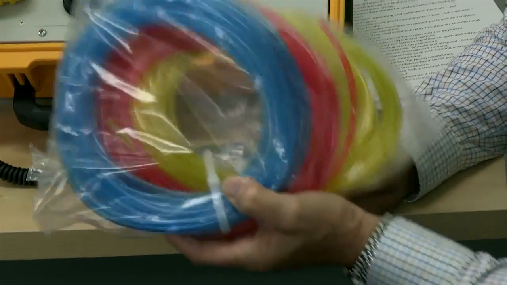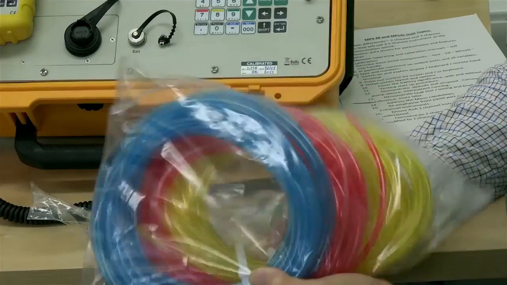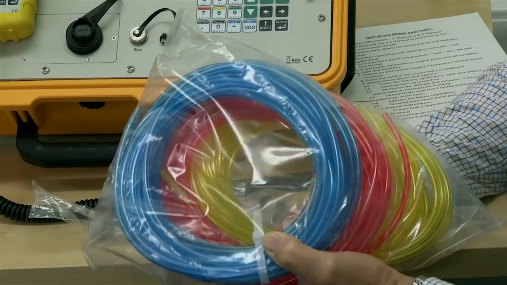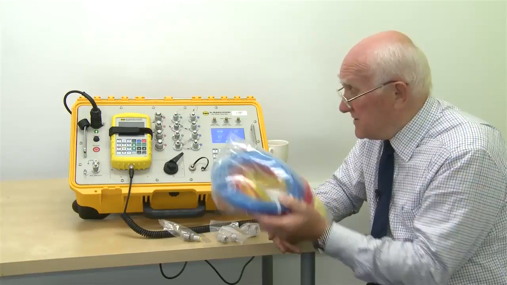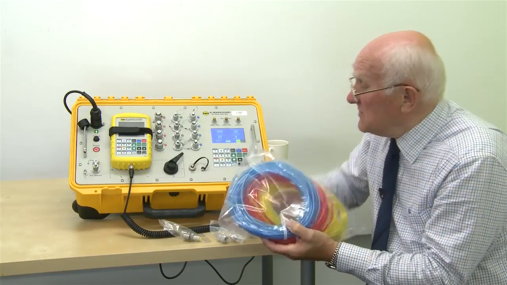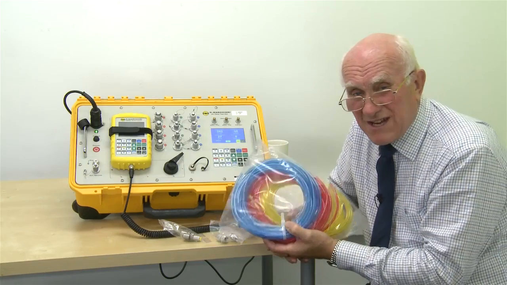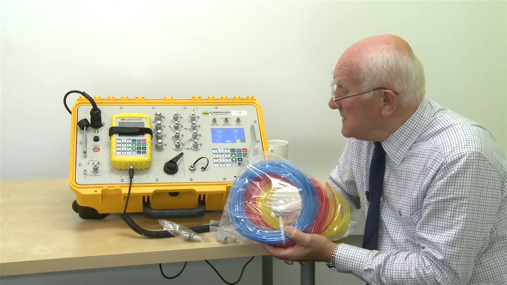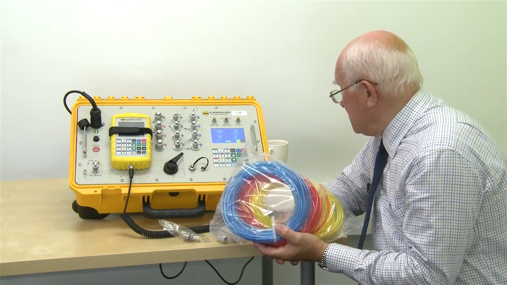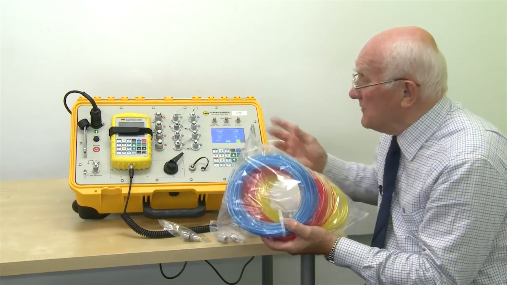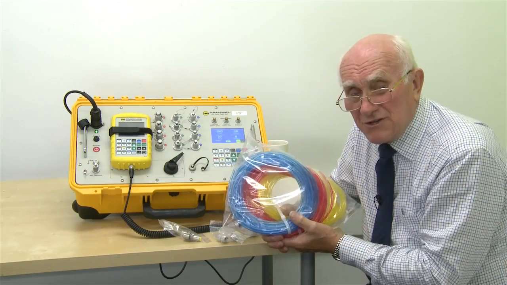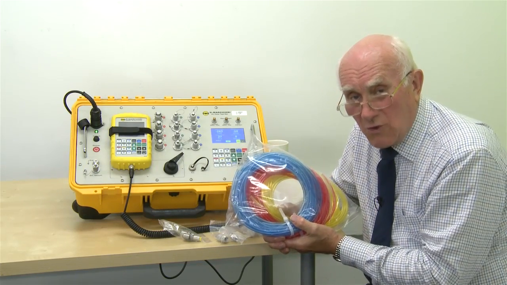We tend to prefer the lightweight, coloured, transparent so you can see any rubbish which has got inside the system and make sure it doesn't get into the test set, although they do have filters to protect against really big problems. So there we are. That's pretty much covered everything that we need to in terms of around the instrument. Now we'll get on and show you how it all works.